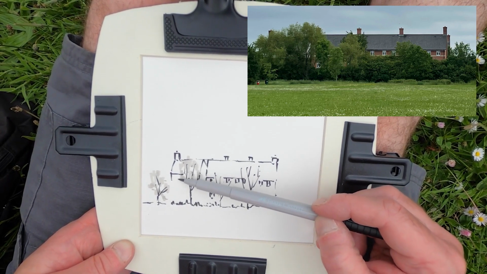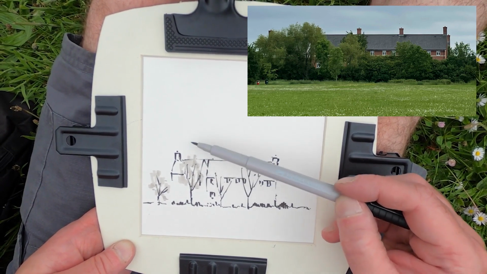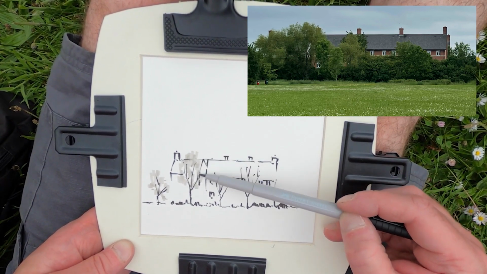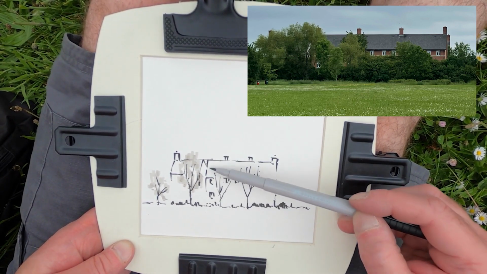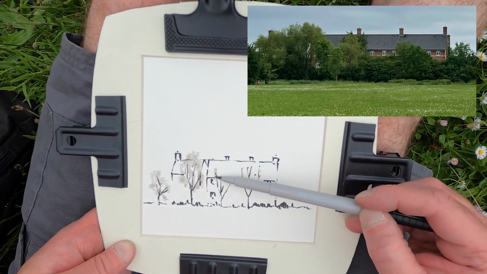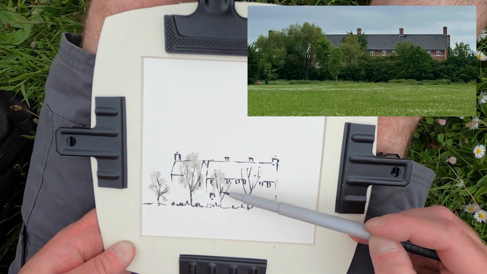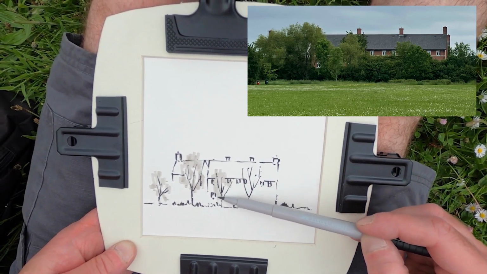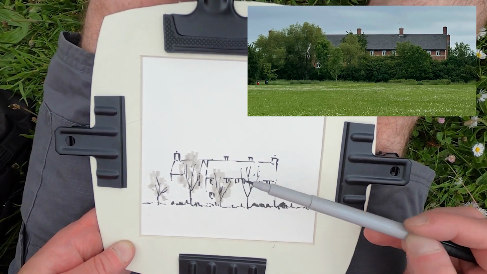Thinking about the shapes of this tree at the minute. Just going to take it above that roof line. Does seem to do that. Again, the next tree along. I'm putting these in light because I want to go through these quite forward of the bushes beneath, so I'm going to push them in.